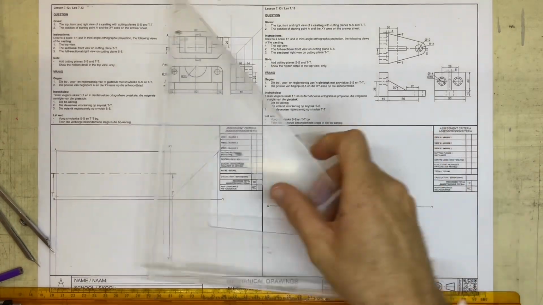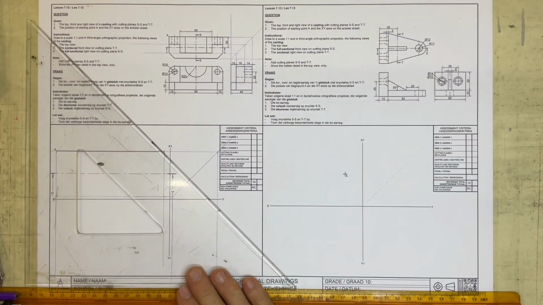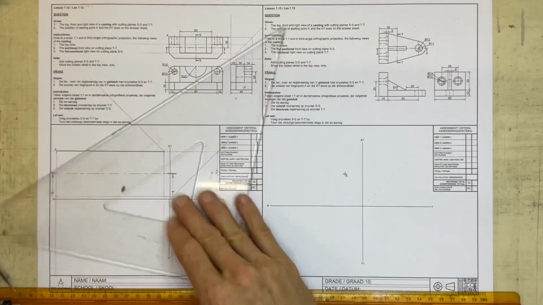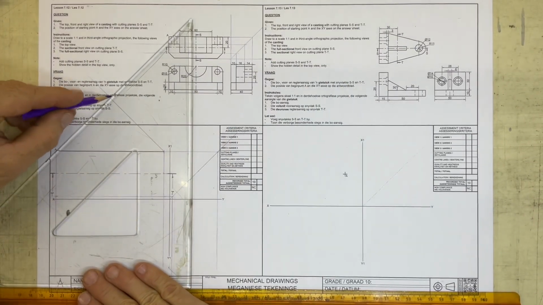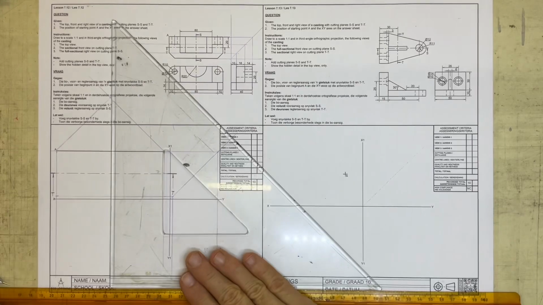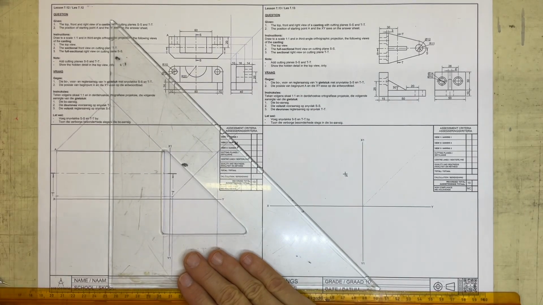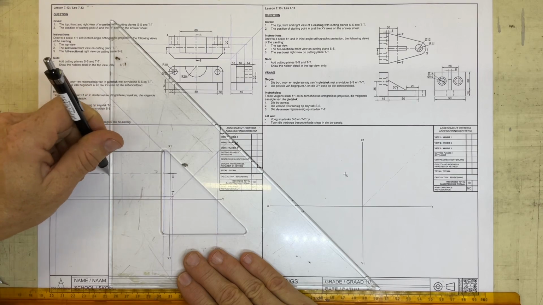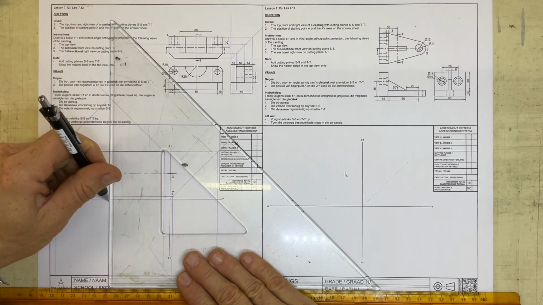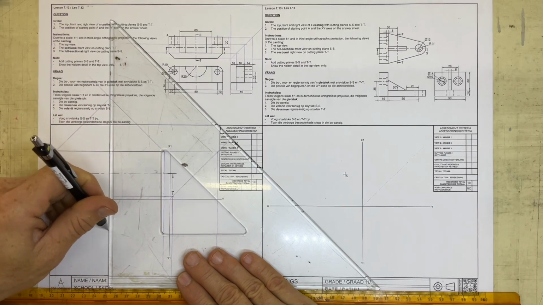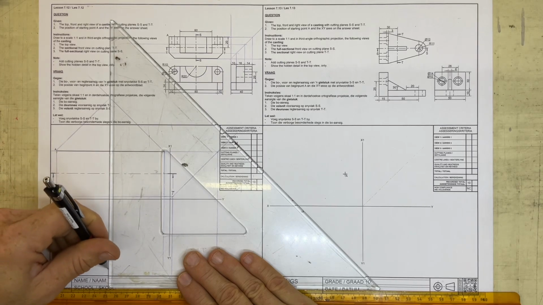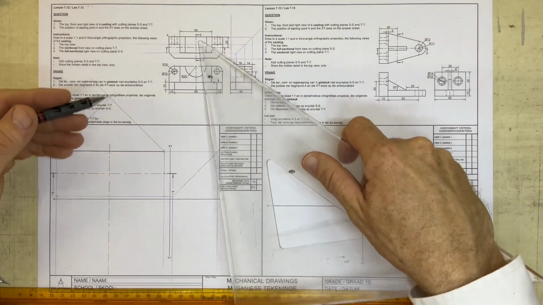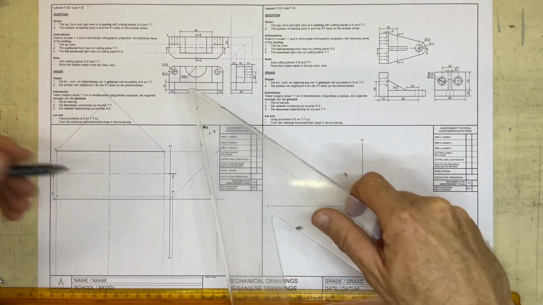And I'm also going to find the center over here, just drawing a construction line coming up from that corner over there, and a construction line coming up from that corner over there. Right, once I've got that, let's drop a center line coming down into both of these views. Long dash, short dash, long dash, short dash. Okay, I've got my center lines in both my top view and my front view over here.